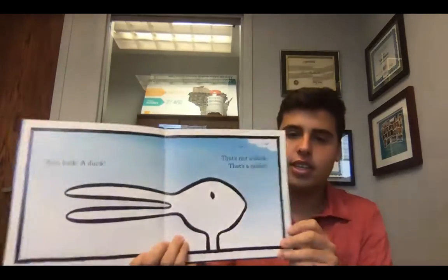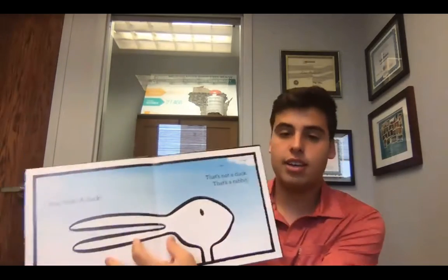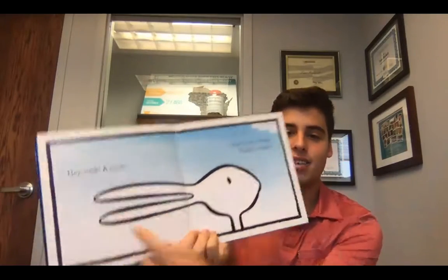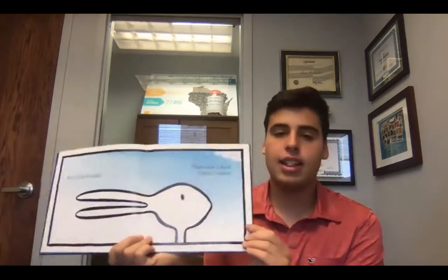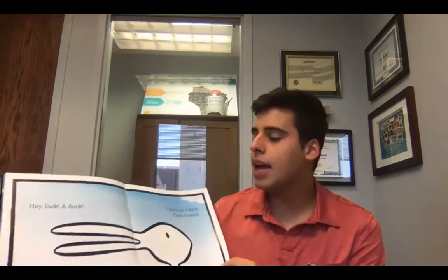From the first page, hey, look, a duck. If you're looking this way, it looks like a duck, right? But then if you're looking this way, that's not a duck, that's a rabbit. It looks like a rabbit.